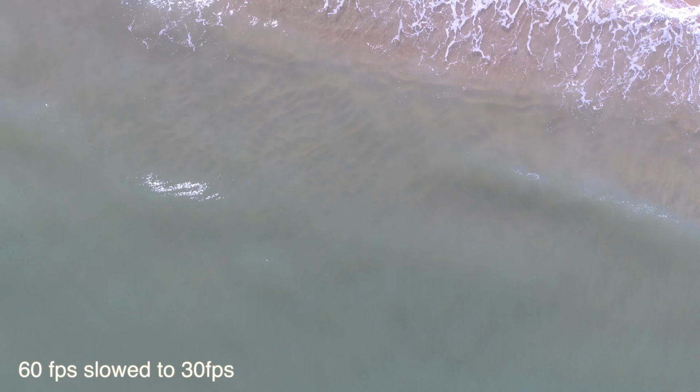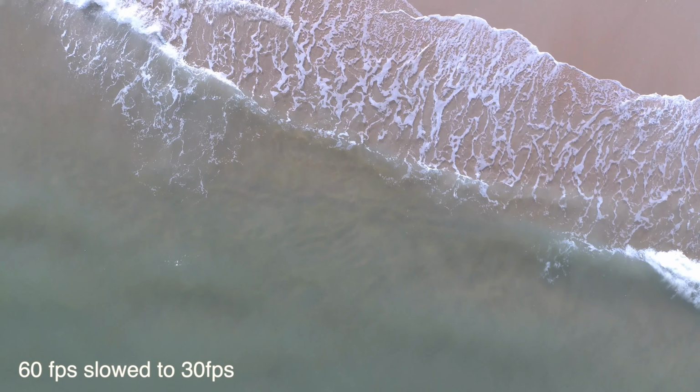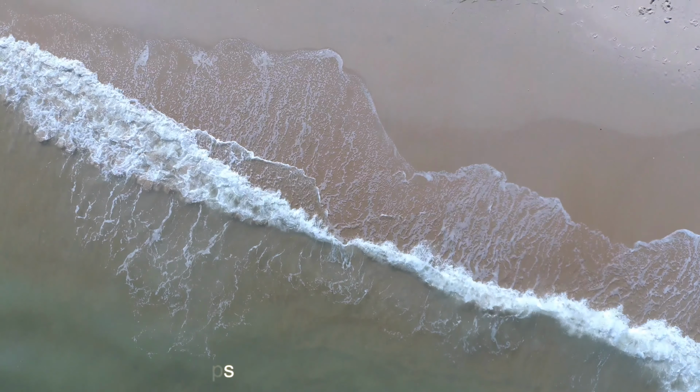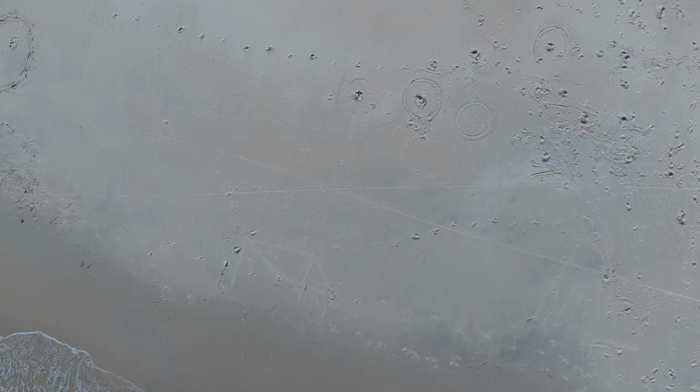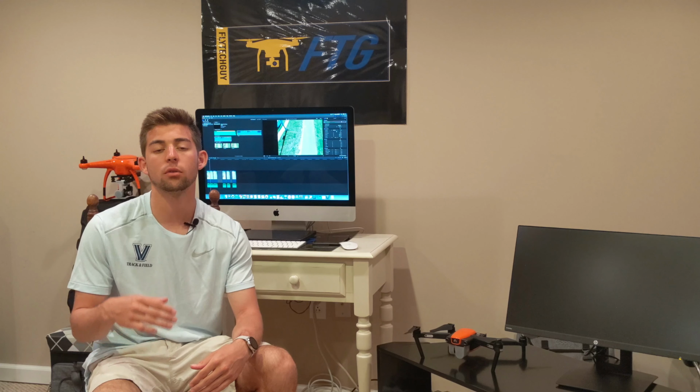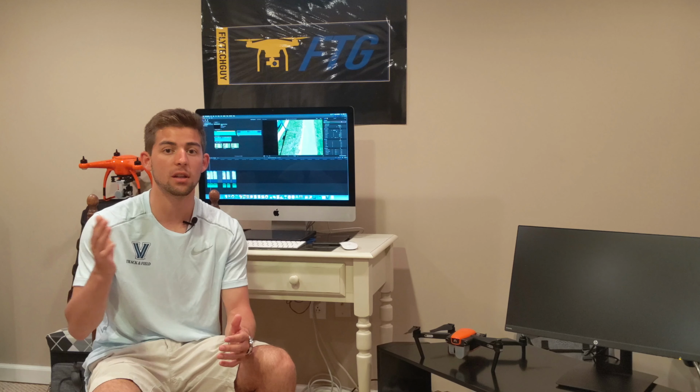Now, 60 frames per second is used in most sporting events. And if you're trying to slow something down, say from 60 frames per second to 30 frames per second, which is something I love to do, it has really clear slow motion video. You can't really do this with 30 frames per second or 24 frames per second. It will actually skip frames sometimes, and it won't look as smooth as if you went 60 to 30.